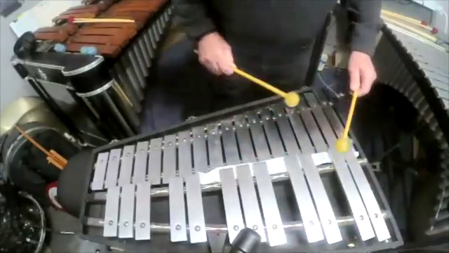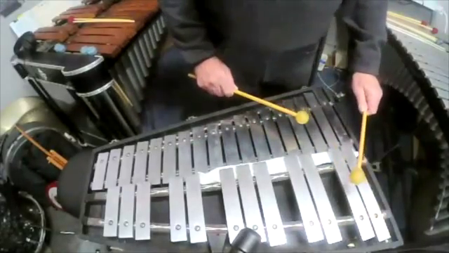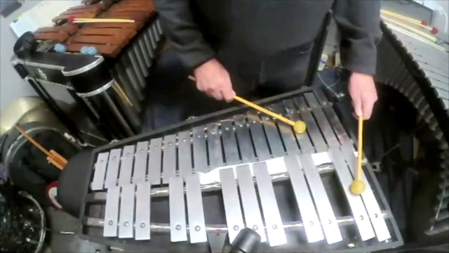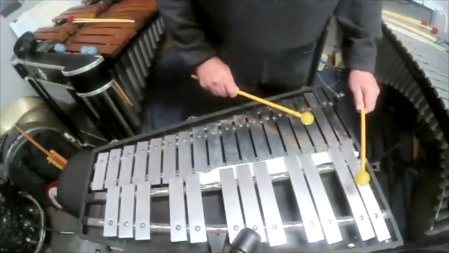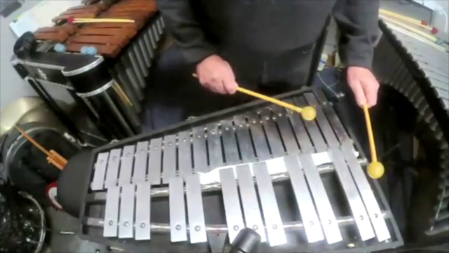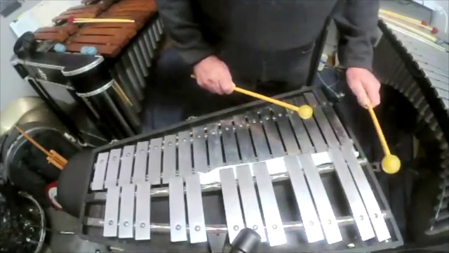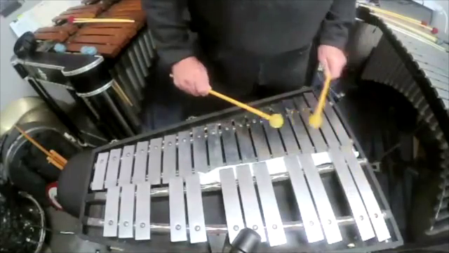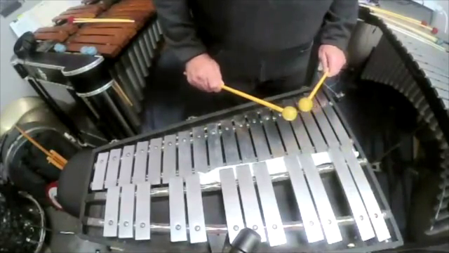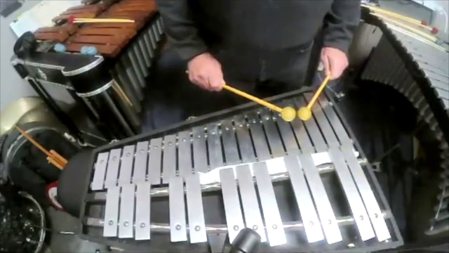So now I'm going to play this first line, and I'm going to put one hand over the B flat, the other hand over the C. So it's going to go like this. Ready, play. 1, 2, 3, 4. 1, 2, 3, 4. Next line.